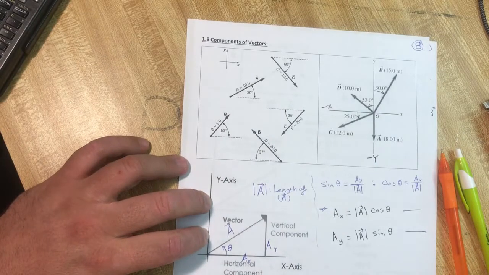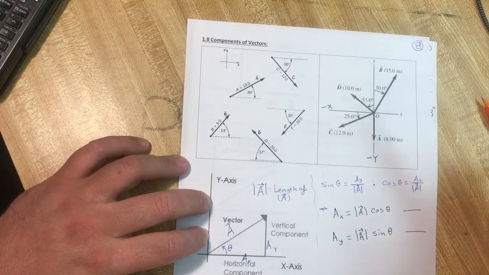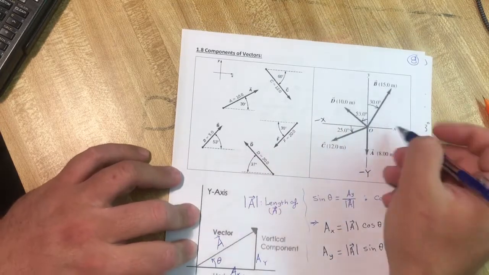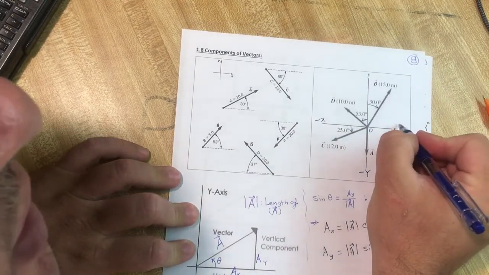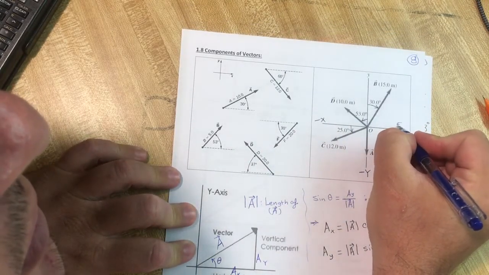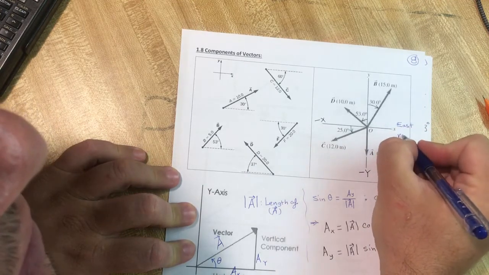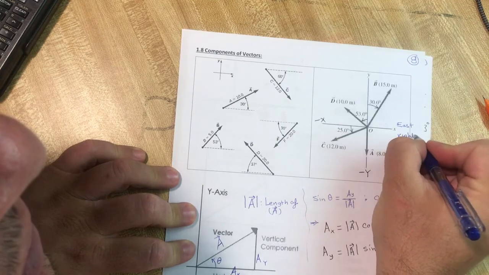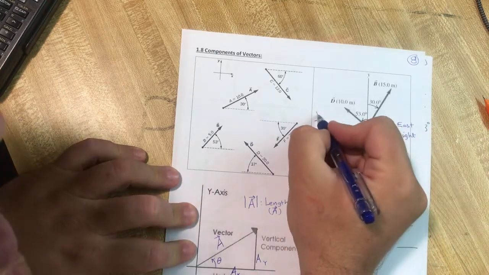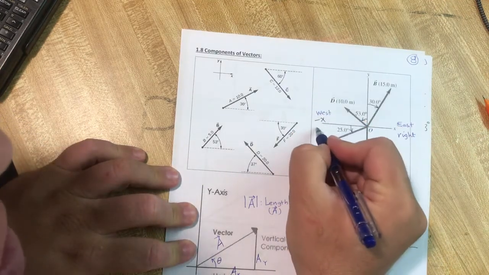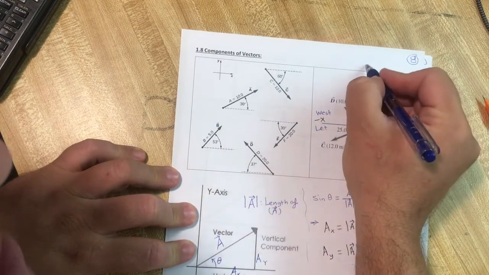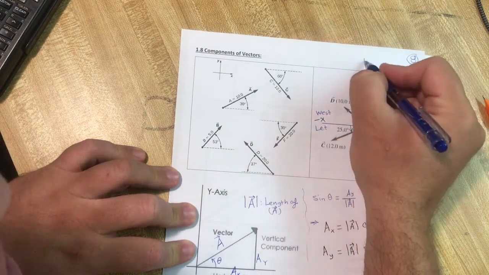Also, there are different names for the axes. This direction we can call east, also right. This is west or left. This is upward or north.